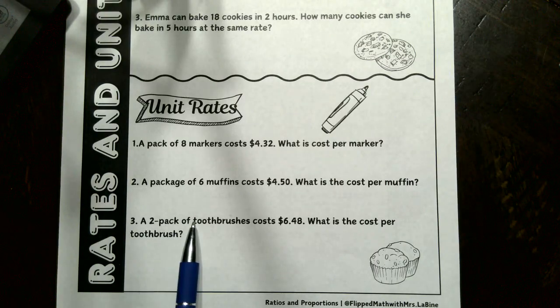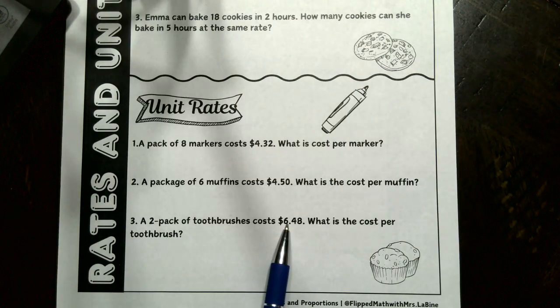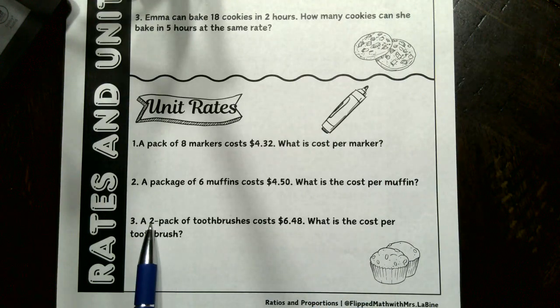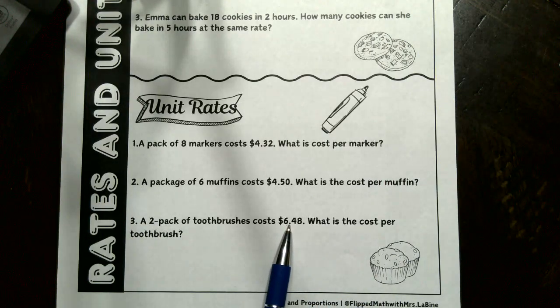Then we have a 2-pack of toothbrushes costs $6.48. What is the cost per toothbrush? So take $6.48 and divide it by 2. That's going to tell you how much each toothbrush is going to cost you.